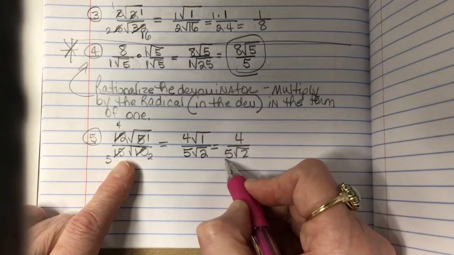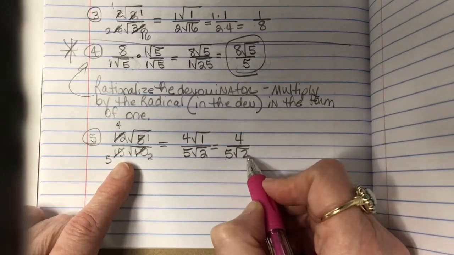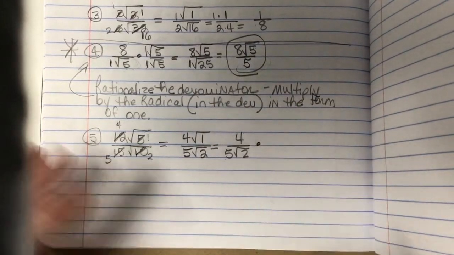The 4 and 5 won't cancel. I don't have anything to cancel with the 2. This one's outside, this one's inside. Now, we're going to rationalize.